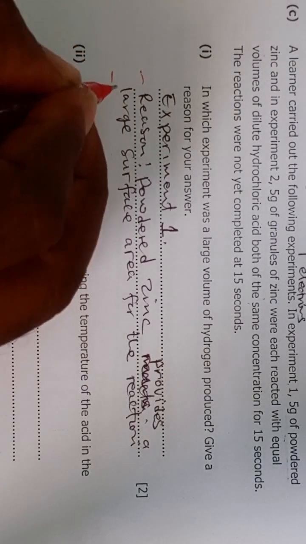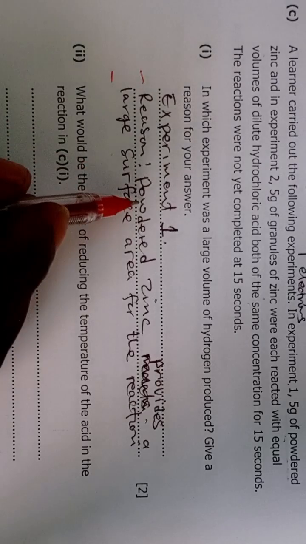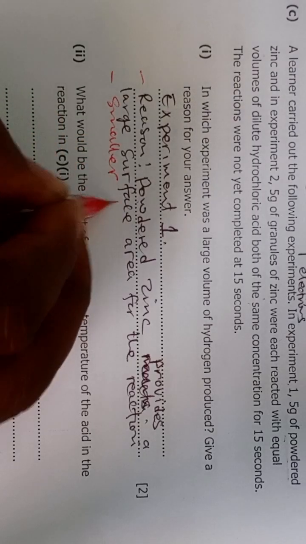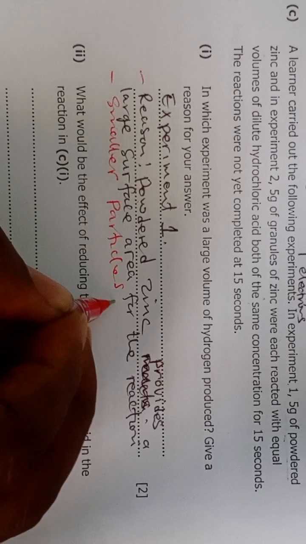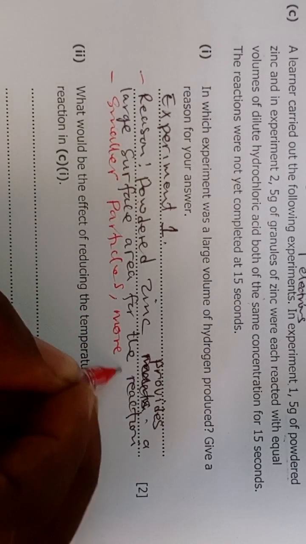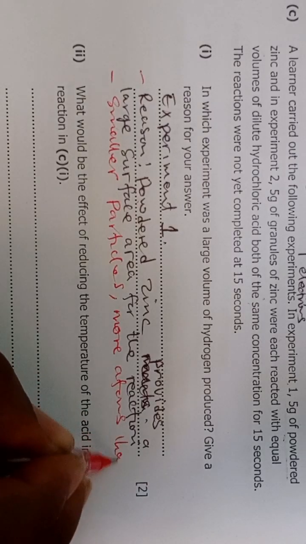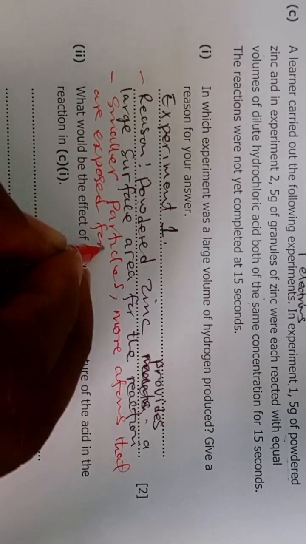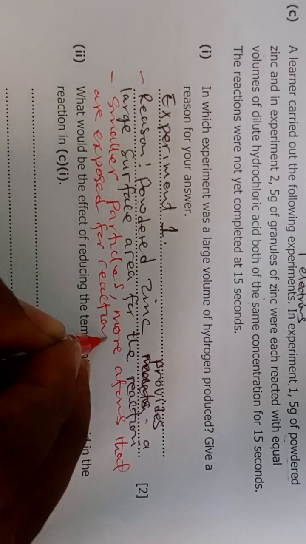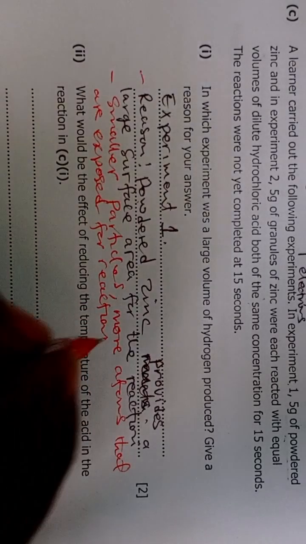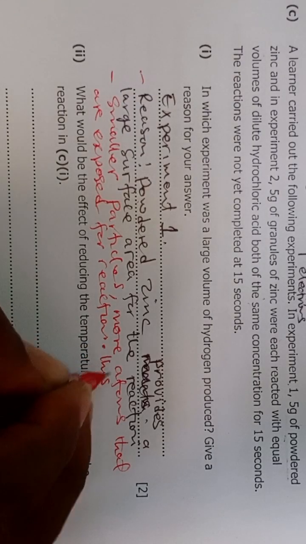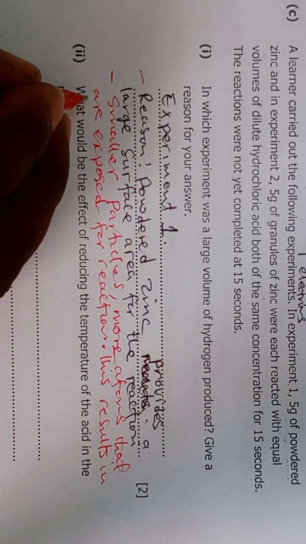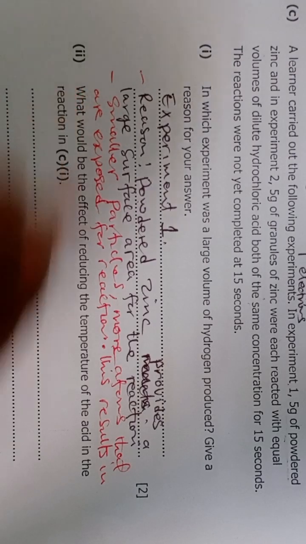In other words, another reason that we can give is that powdered zinc has smaller particles, so more atoms are exposed for reaction. So this results in more corrosion.